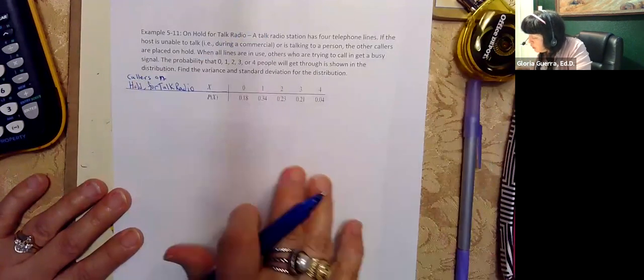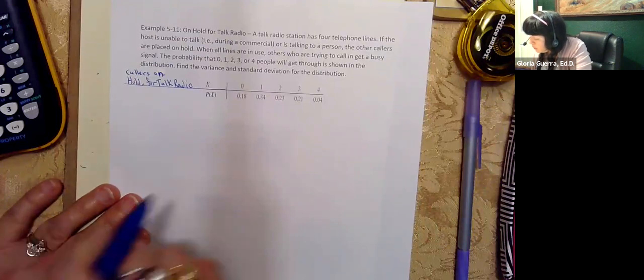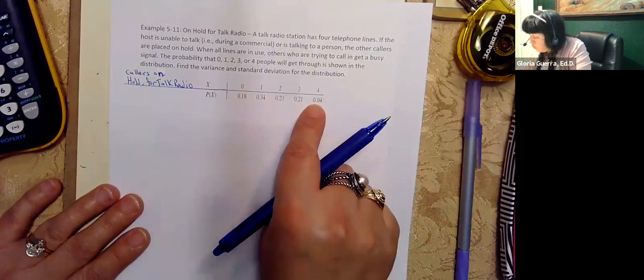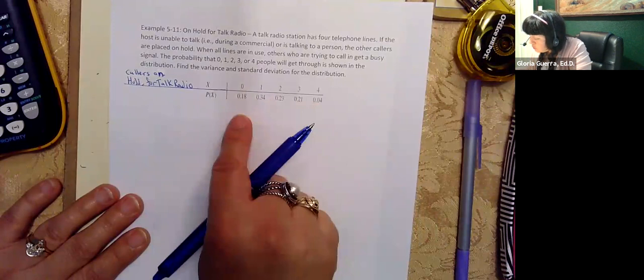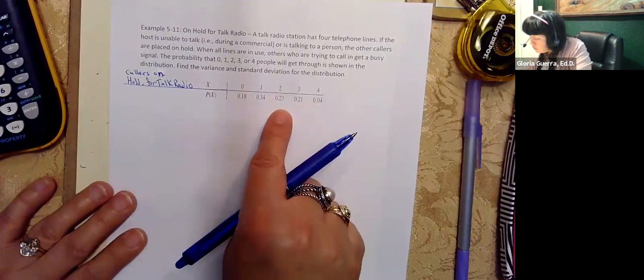When all the lines are in use, the others who are trying to call in get a busy signal. The probability that 0, 1, 2, 3, or 4 people will get through is shown in this distribution. Find the variance and the standard deviation for the distributions.